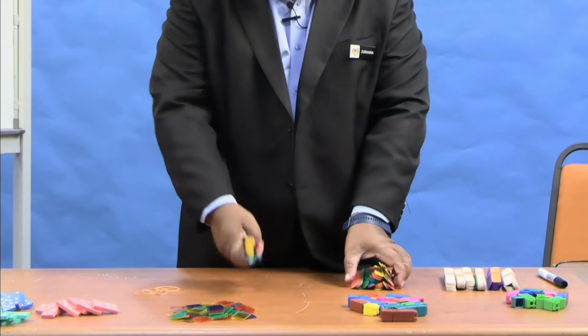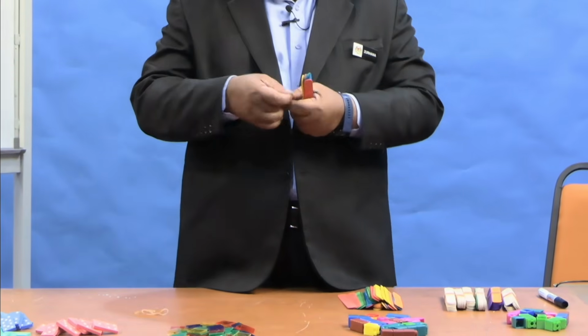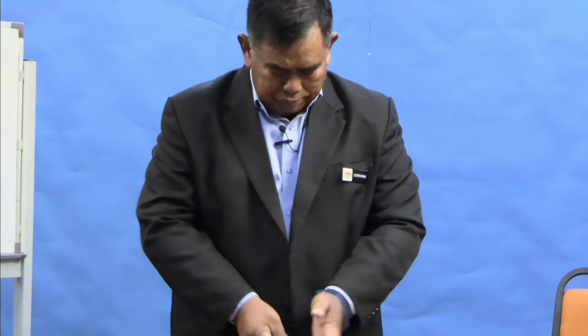Every 10, the student puts them together and ties them with the rubber band, and continues to count.